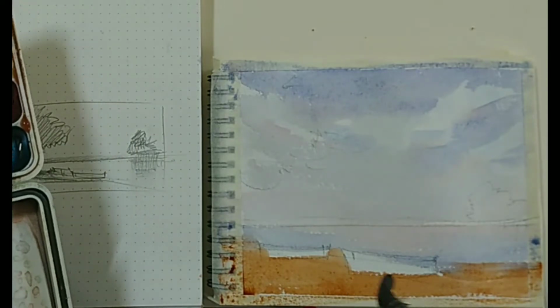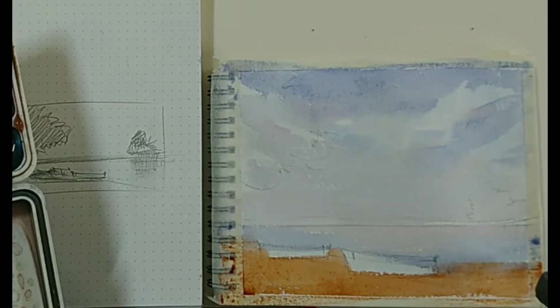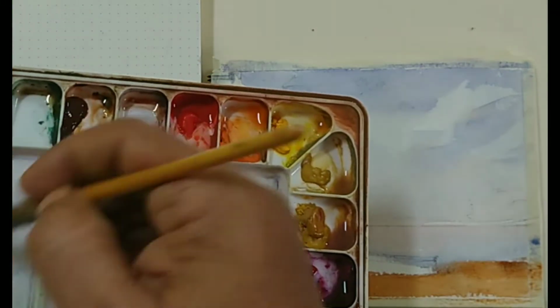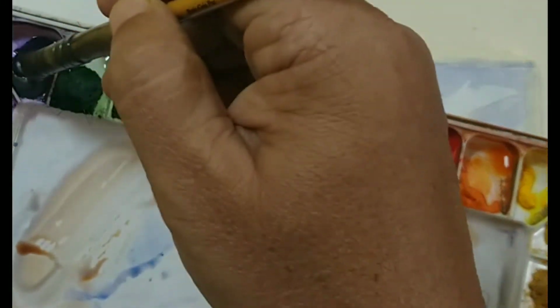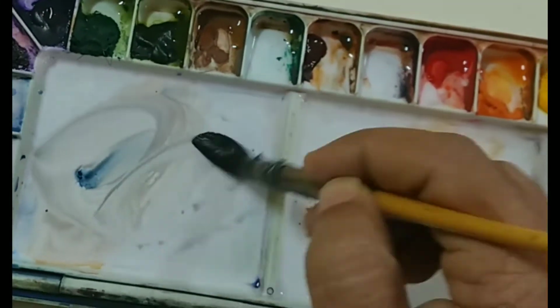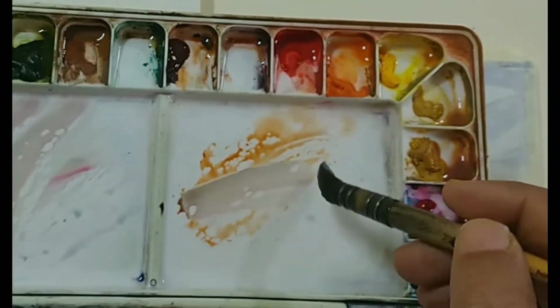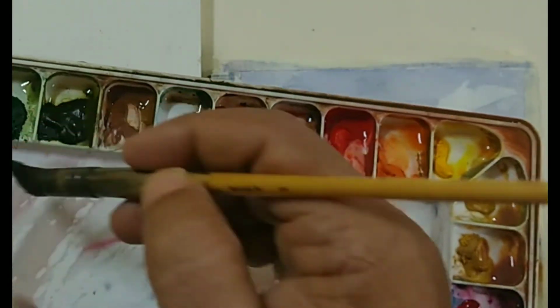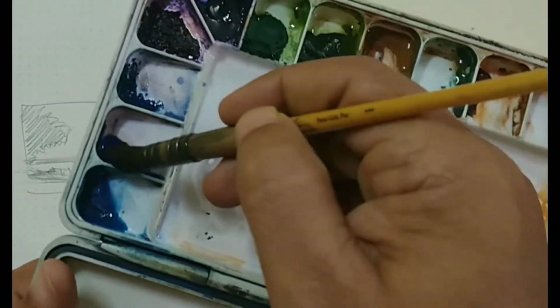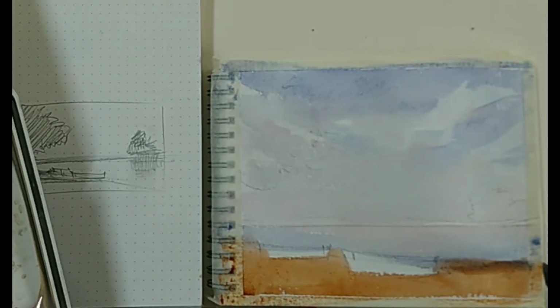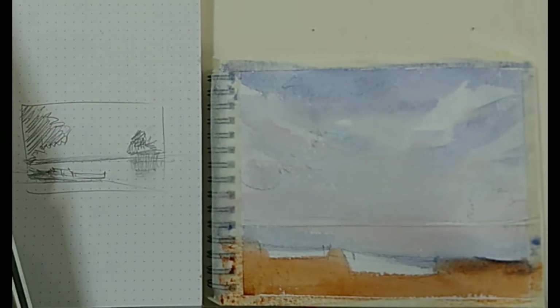Let it enter into the water a little bit. I'm mixing a little bit of this sky color, and a little bit of a blue color too, so that we get an illusion of maybe wet water here.